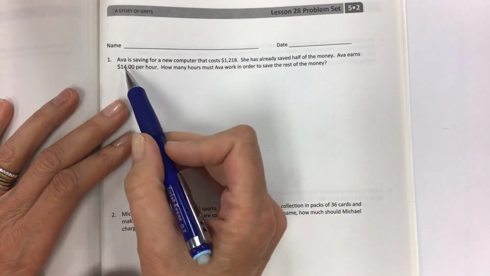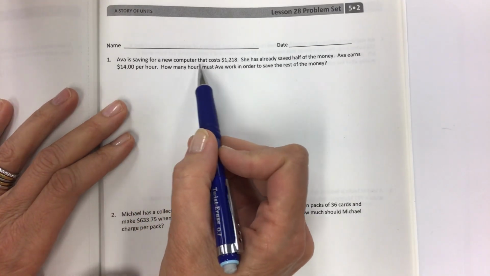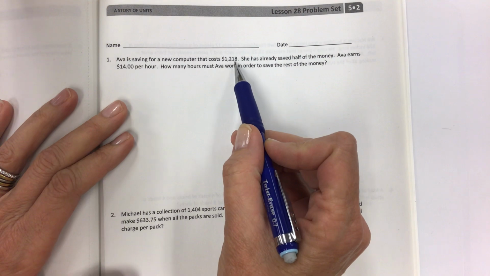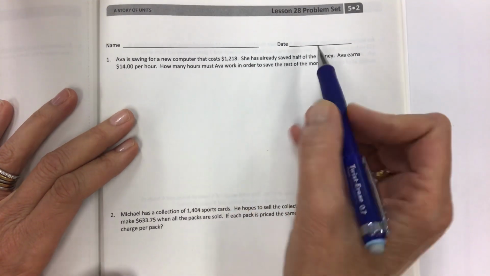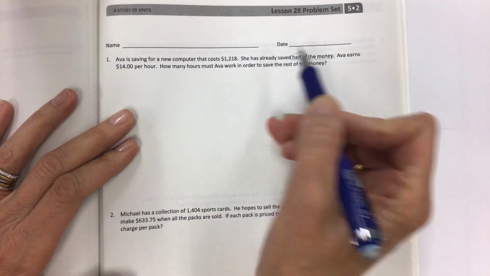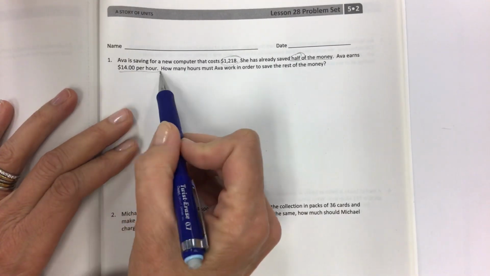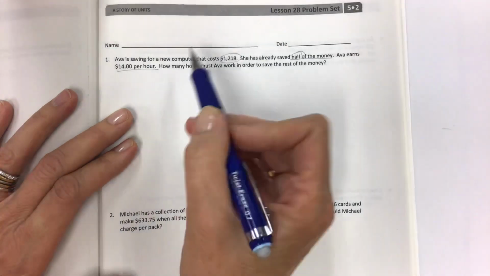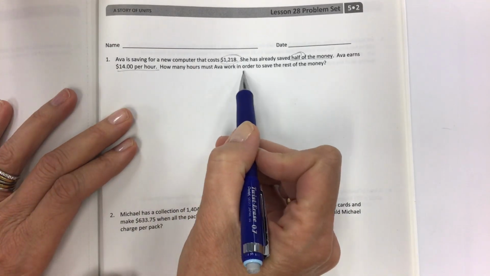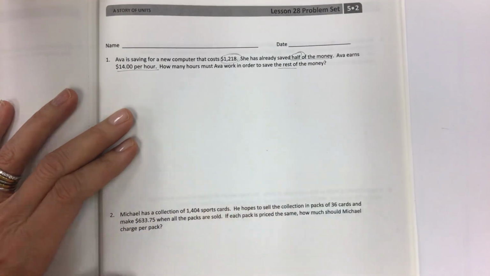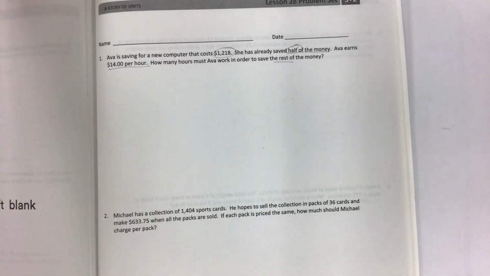So let's start out here. Ava is saving for a new computer that costs $1,218. She has already saved half of her money. Hooray! She already saved half of that. That's important. Ava earns $14 per hour. Okay, thank you. How many hours must Ava work in order to save the rest of the money? So they're giving us lots of information.